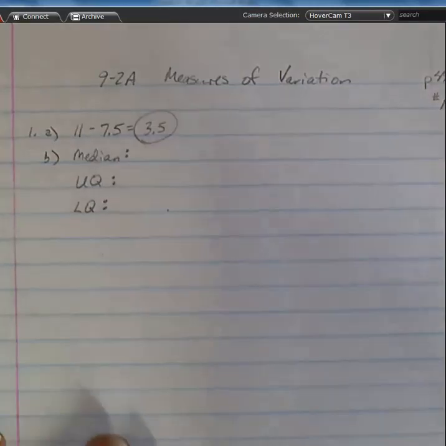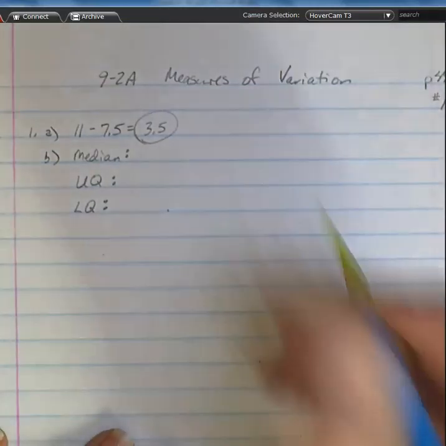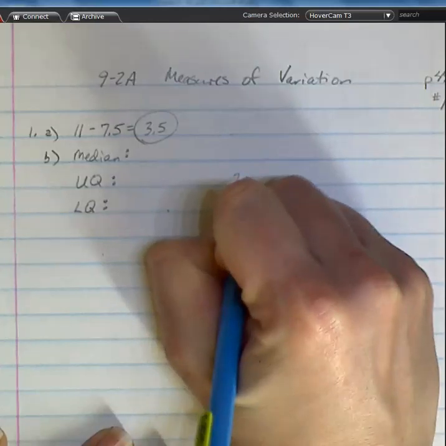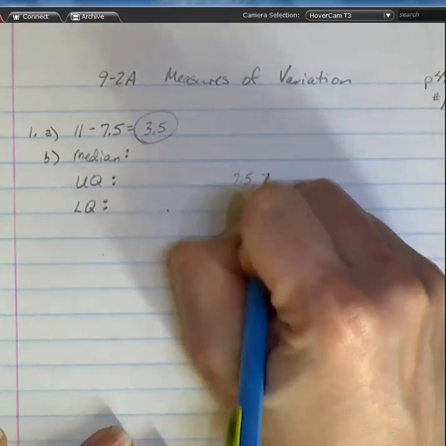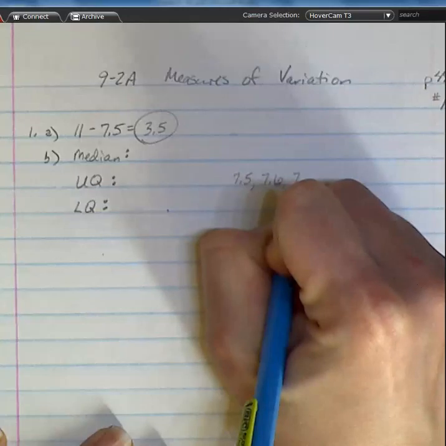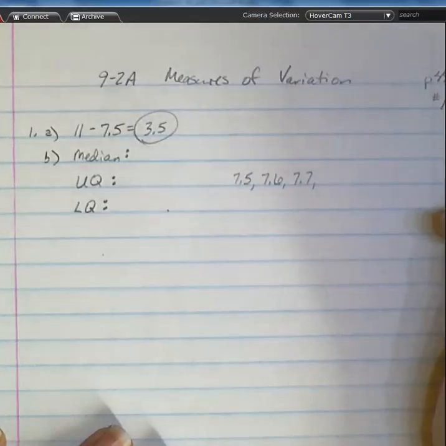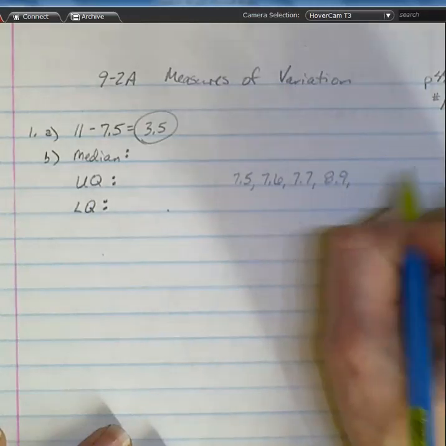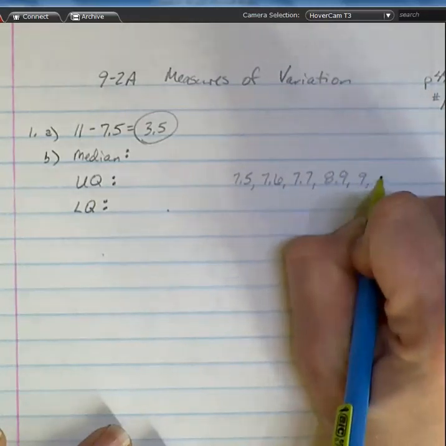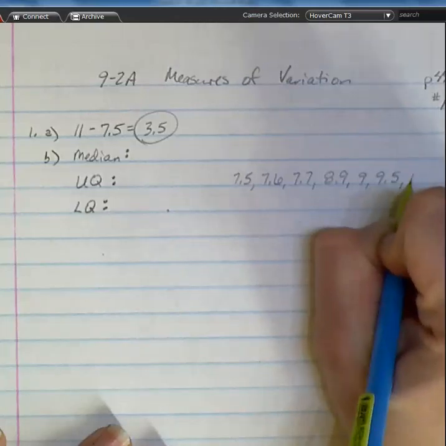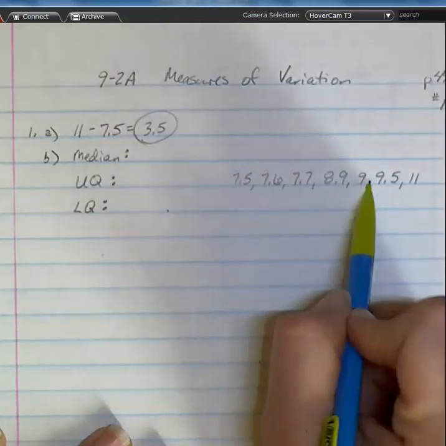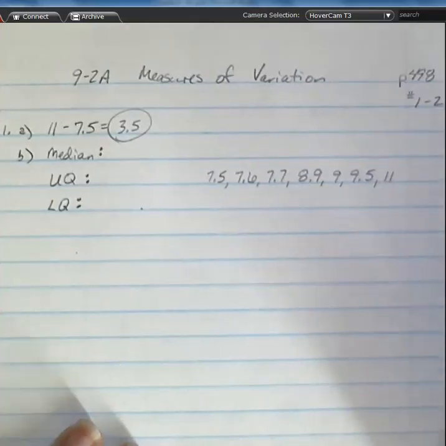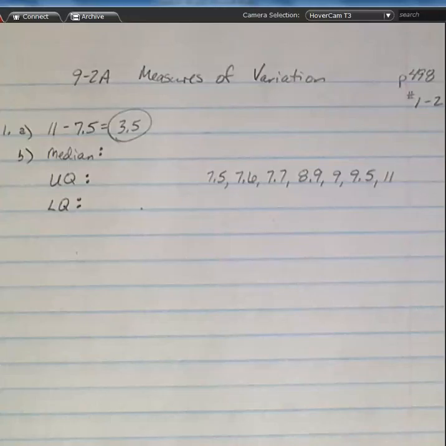So my lowest number, it's like 7.5, 7.6, 7, 9, 9. So I've counted, I have 7 data points on my paper and 7 in the book. Yay me.